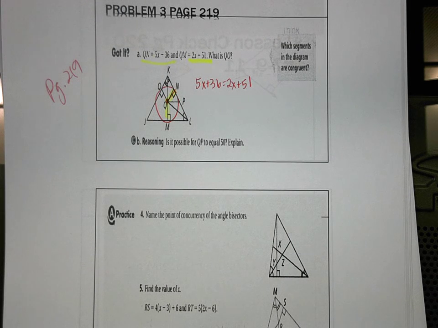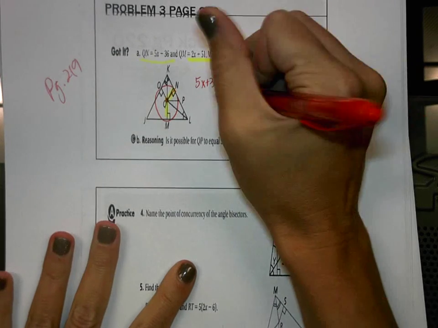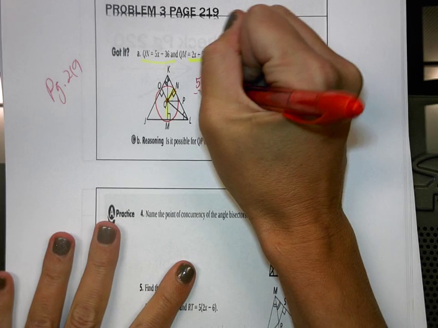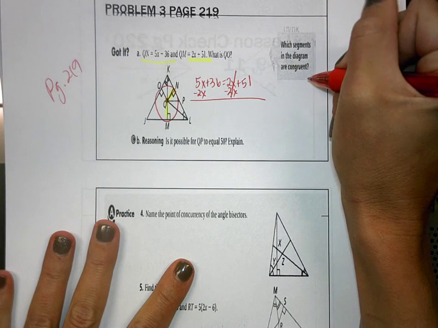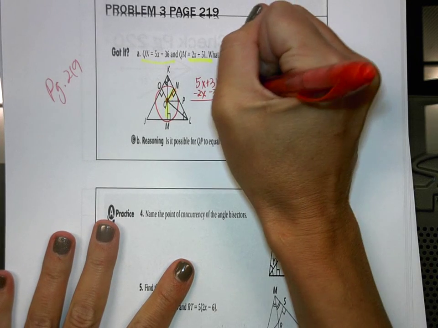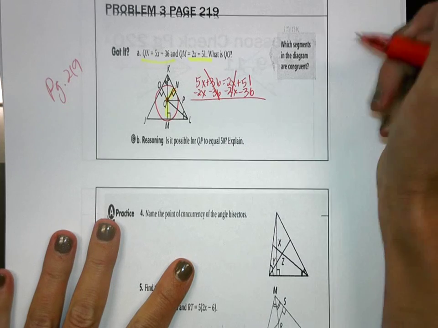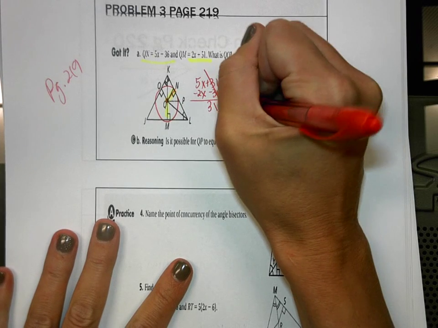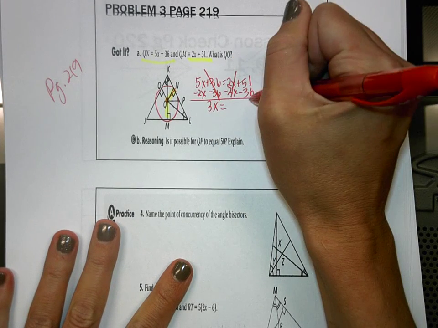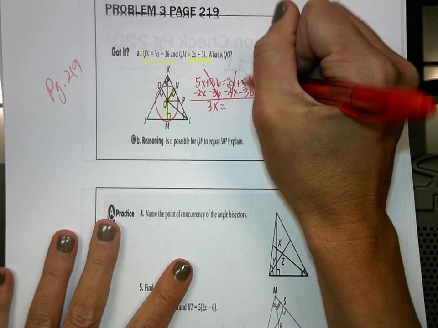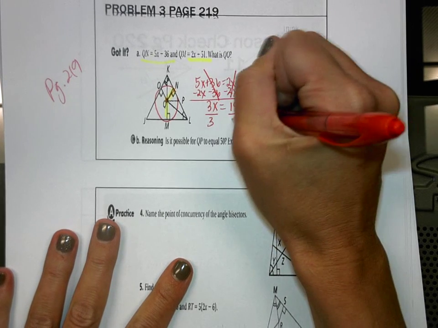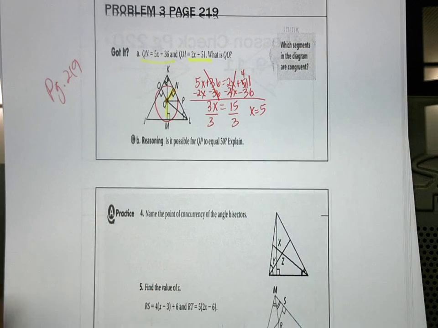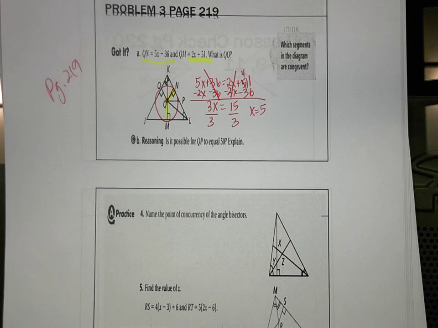Okay, so I would subtract 2x from both sides. Are you okay with me subtracting 36 from the other side at the same time? So that cancels that, so I'm getting all my letters together, all my numbers together. I get 3x equals, and 51 minus 36 is, I have to borrow, and we get 15. Divide by 3 on both sides, x equals 5. But is that what they asked me for? No, they wanted to know the length of what?